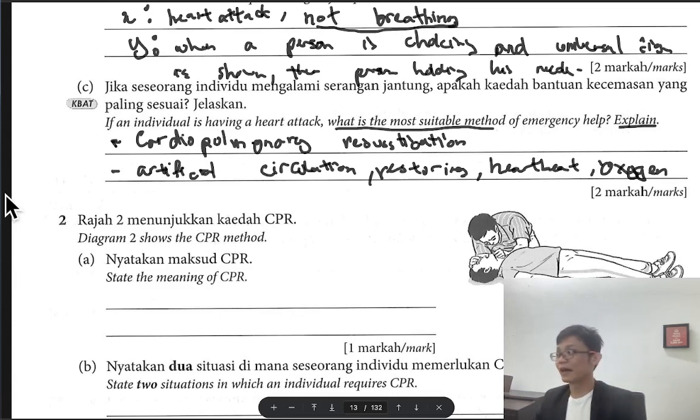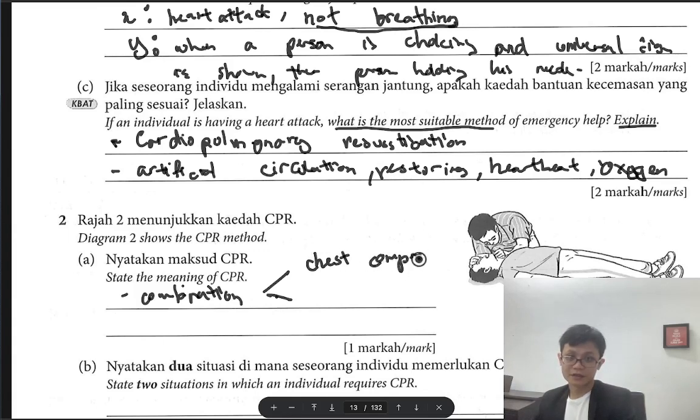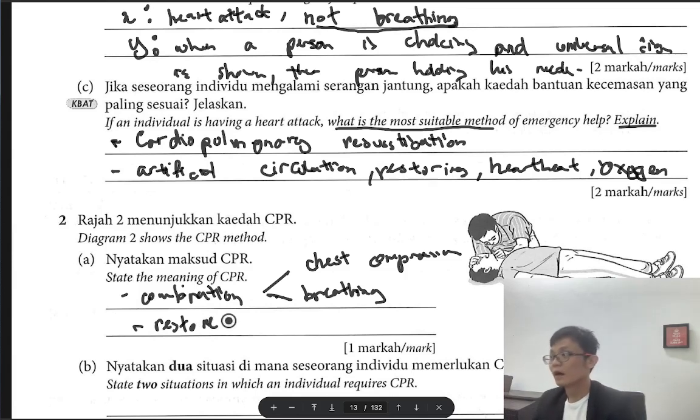The meaning of CPR involves, as you mentioned just now, a combination of two things: chest compression and also breathing, to restore or recover the person's heartbeat and breathing.